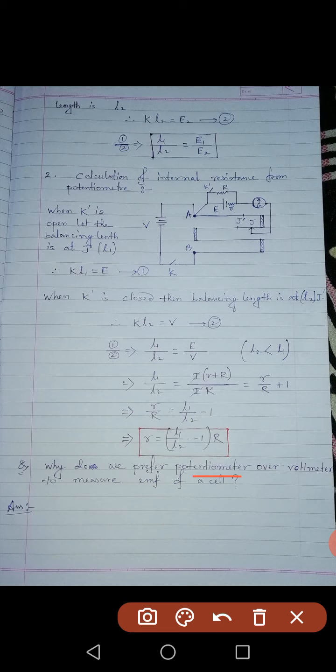But yes, a potentiometer can give us the accurate value of EMF. The reason is that when we get the null point, no current flows through the galvanometer. So that means no current is drawn from these cells, and since no current is drawn from the cells, we are getting directly the EMF of the cell and not the potential difference.